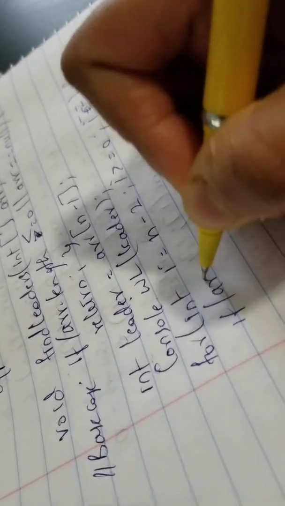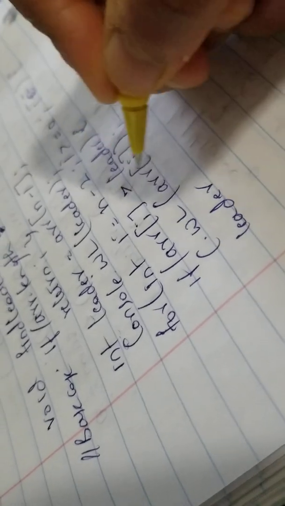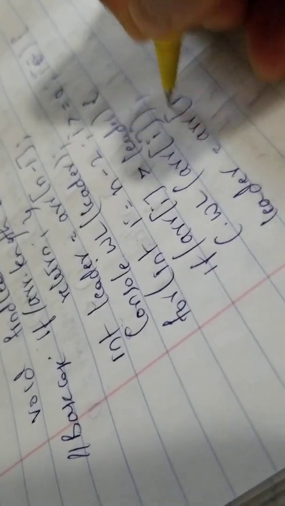Now if array of i is greater than leader, then we will do Console.WriteLine of array of i. Then we assign leader equal to array of i, the new leader. We do that and then we will get our output.